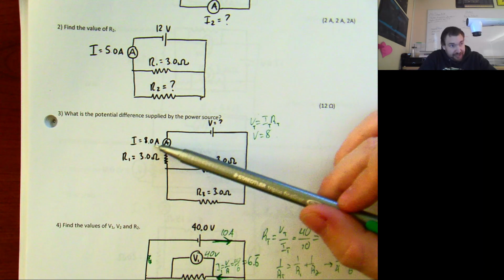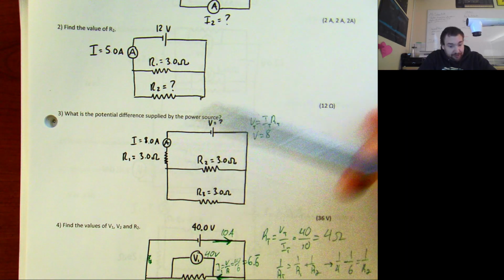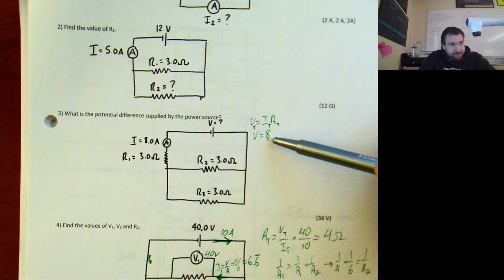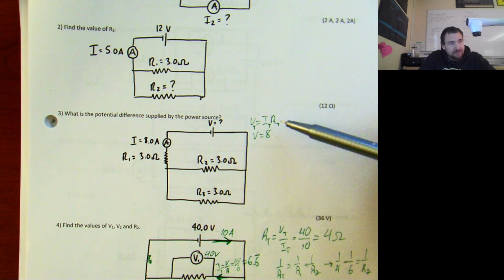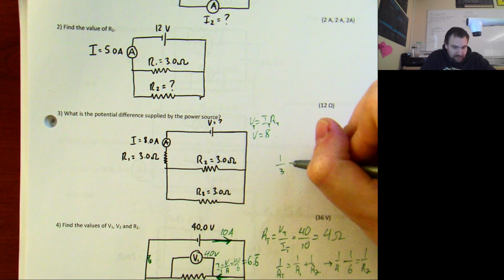But no, this current is the main branch. So this current is equal to the total current. Right. You can use 8 here. But how did you come up with the total resistance? Okay, so I did 8 times 1 over 3 plus 3 plus 3. That's going to be your mistake.